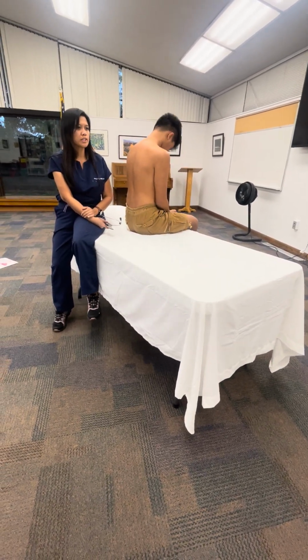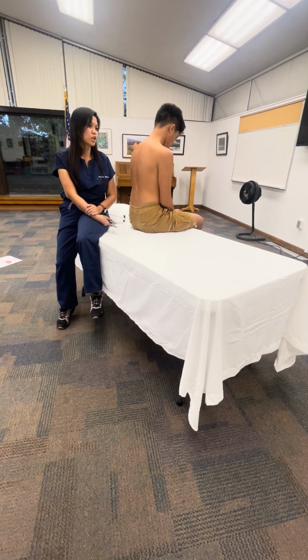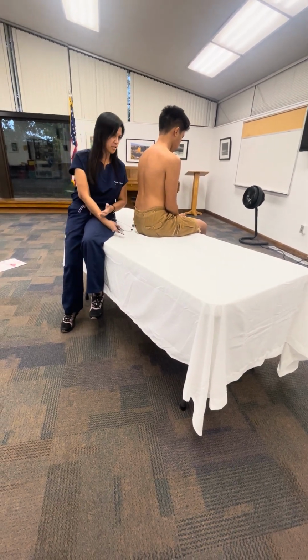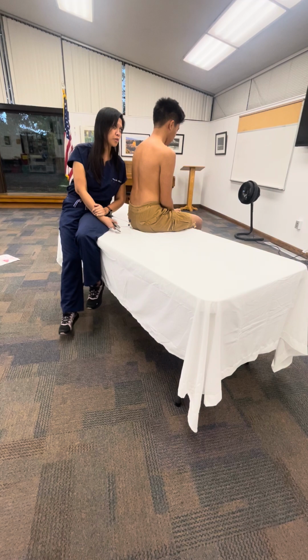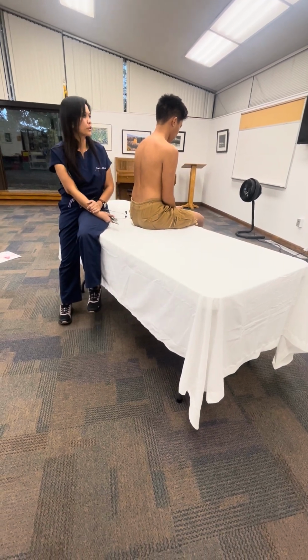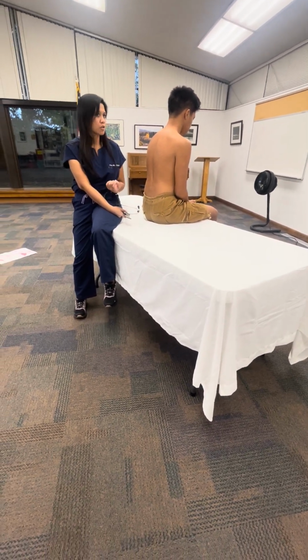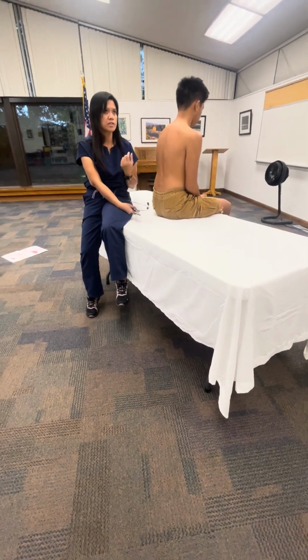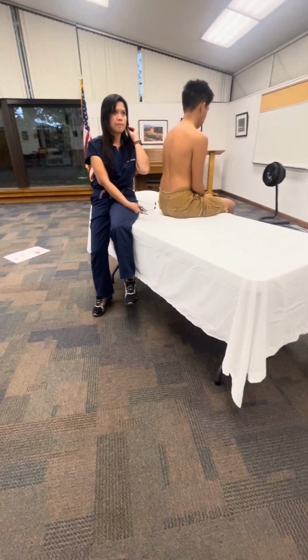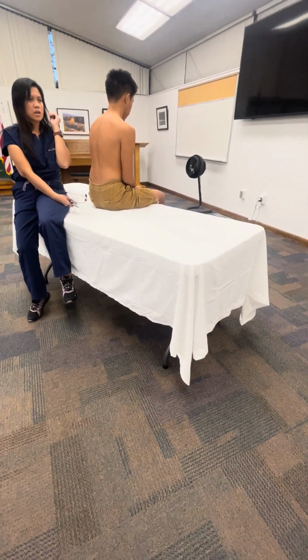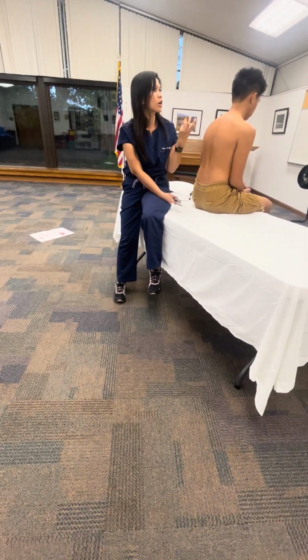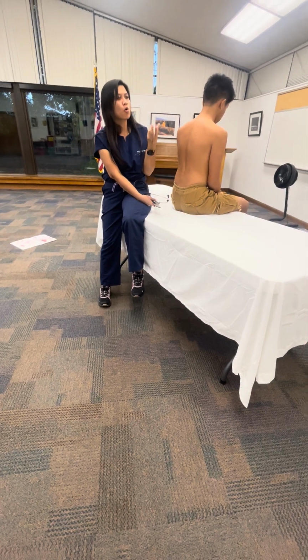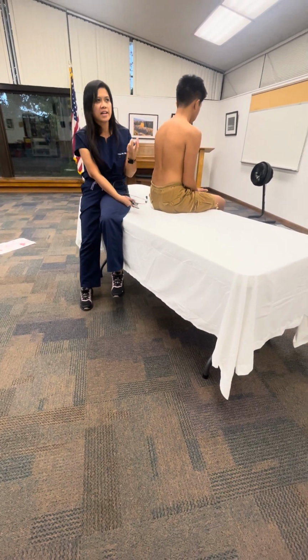You are also listening for adventitious sounds, which we call the abnormal sounds. And this includes the crackles, which are going to be coarse sounds, and are often described in the literature as the sound of your hair being crinkled in front of your ear. It's like a snap, crackle, pop. They can be really coarse and they can be fine.